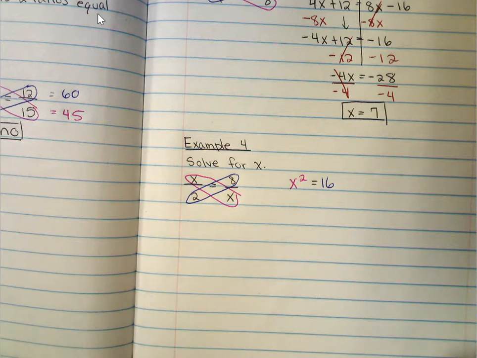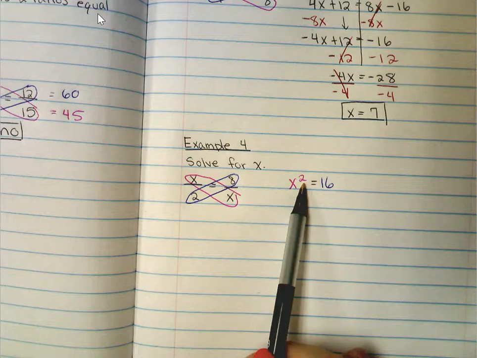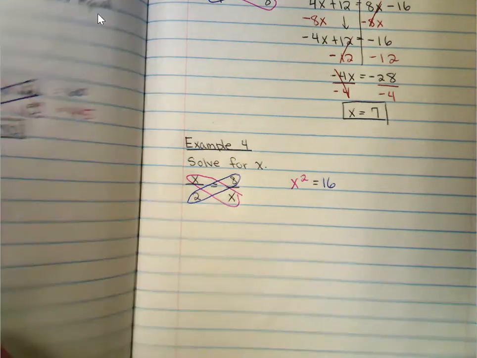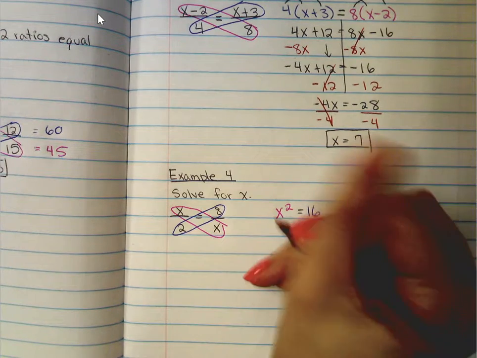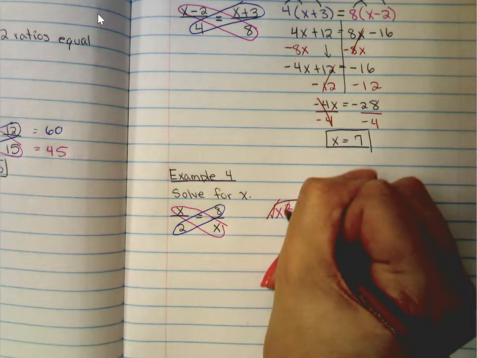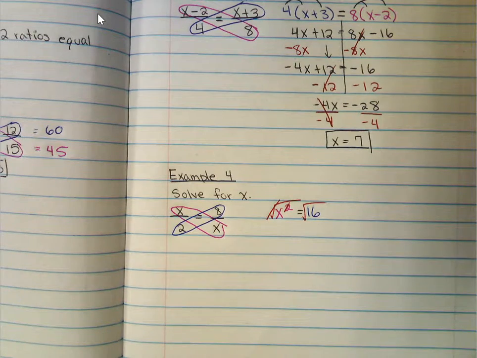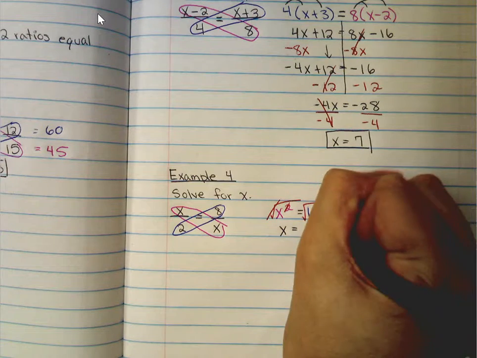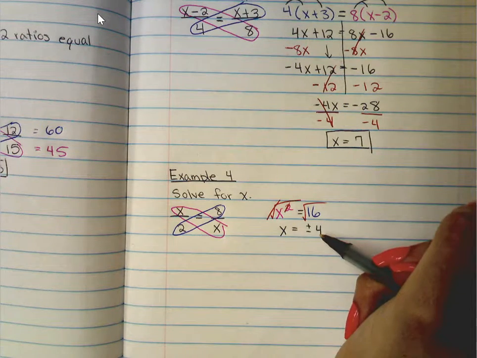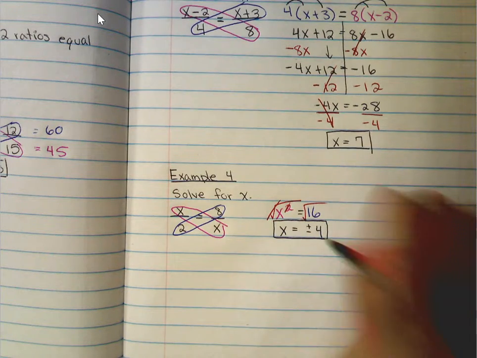They should equal each other. So now I have x squared equals 16, and remember, to get rid of that exponent, you do the square root. The opposite of a square is the square root. So I do the square root, and it cancels that, and I have to do it to both sides. So now I have x equals positive and negative 4. Remember, anytime you take a square root, you always have 2 answers. You have to put your plus and minus signs to show your 2 answers.